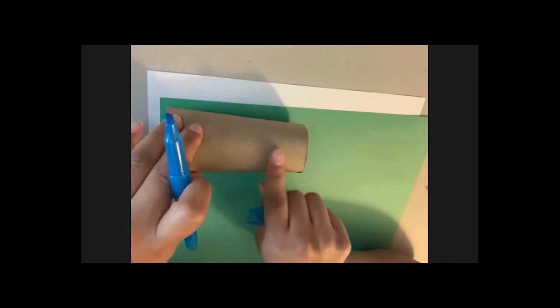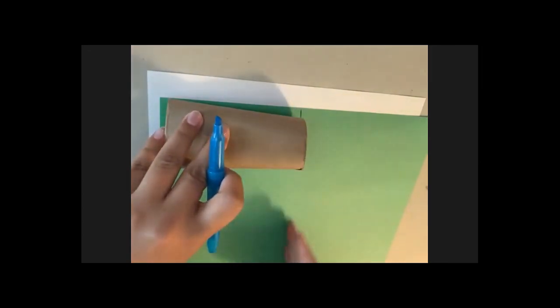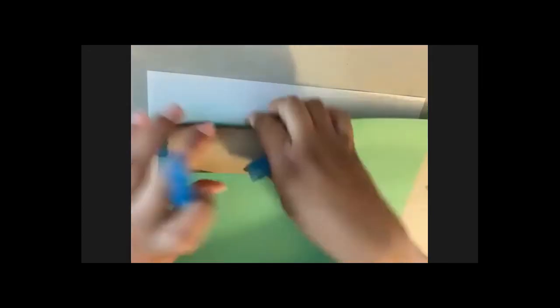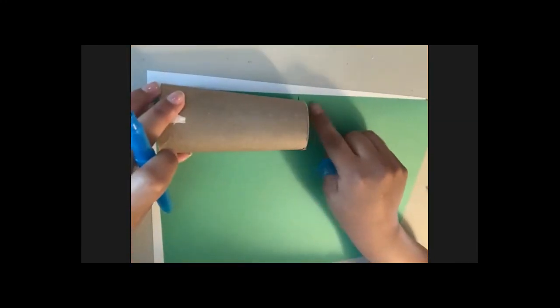And with a pencil, where did my pencil go? With a pencil or a pen or a marker, whatever you have in hand, you're going to trace the area you need. Thank you, Janelle. As you can see, my toilet paper roll goes all the way to here. Just trace that part because we're going to cut this area like this. We have to cover the toilet paper roll, so we're checking how long of the construction paper we need, and then we're going to cut it.